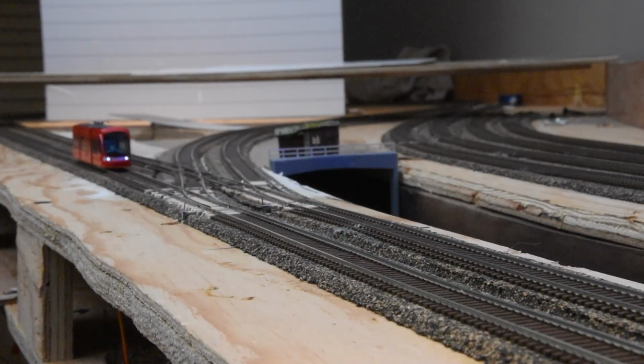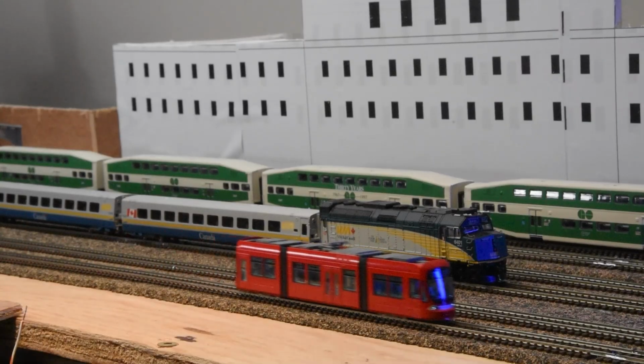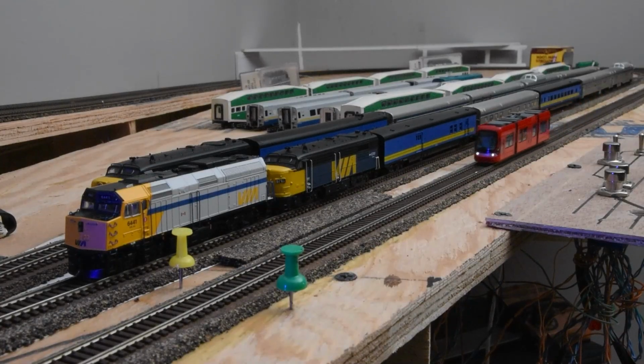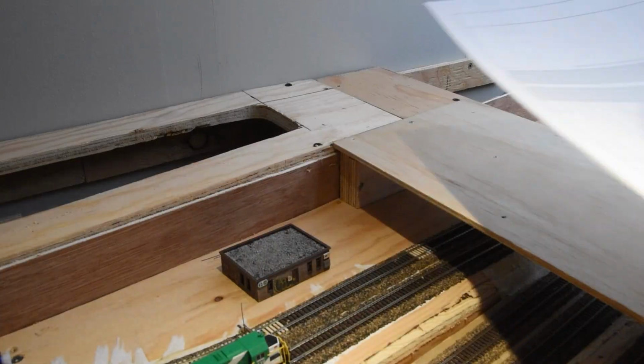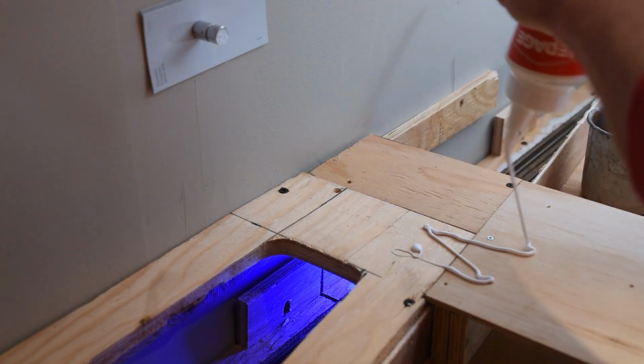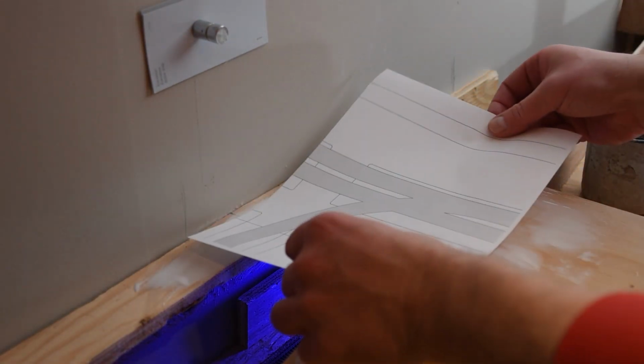It runs so smoothly along the track, but its tight tolerances require that the track work be precise and free of obstacles. Following the same technique I used when designing the original baseboard, I printed out track templates and glued them down as a guide for my track work.